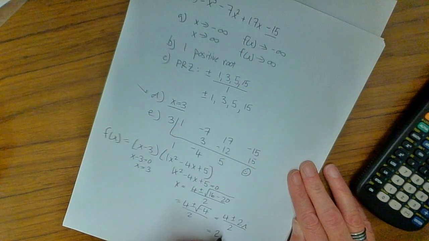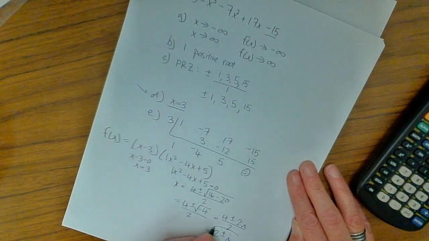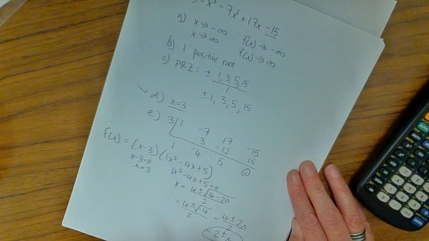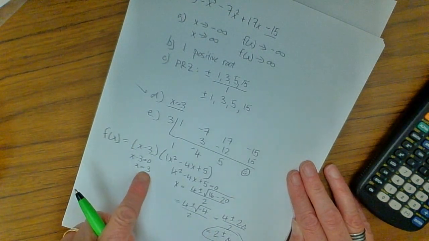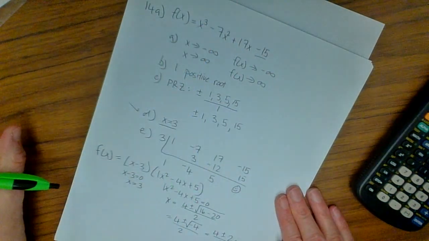So my zeros are 2 plus or minus 1i, because I have to divide 4 by 2 and 2i divided by 2. So these are the other two zeros. My zeros are 2 plus i, 2 minus i, and 3. 3 zeros, because it's a third degree function.